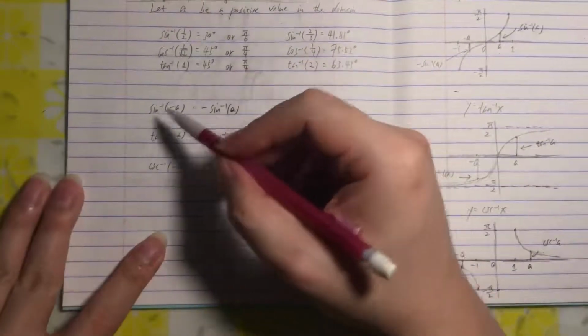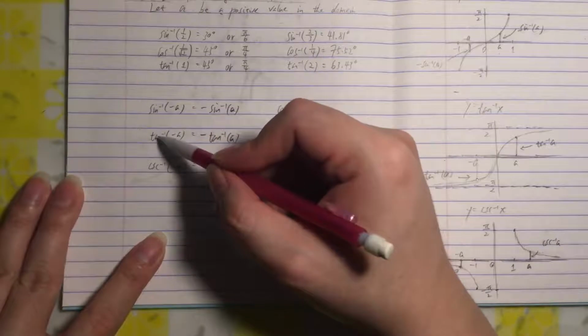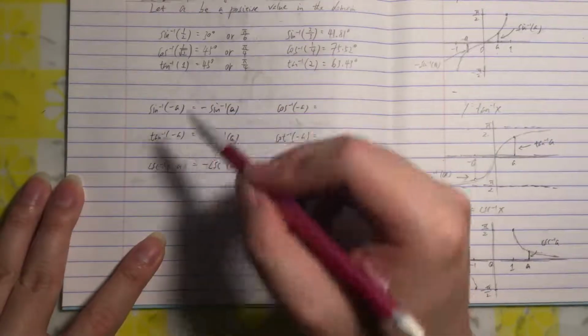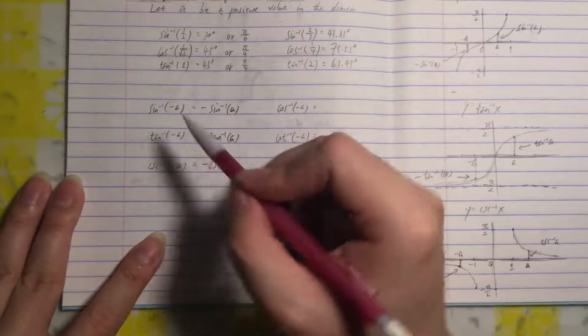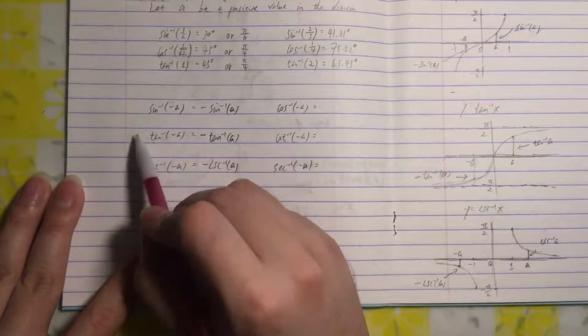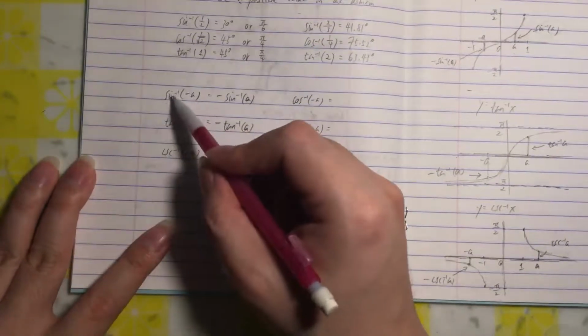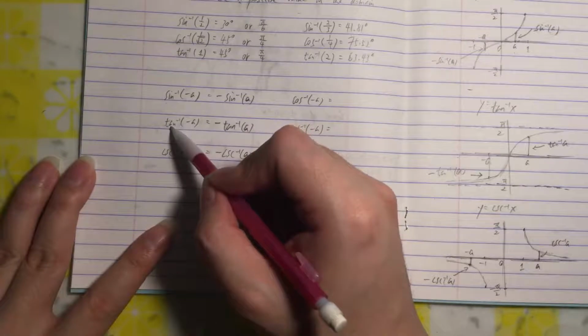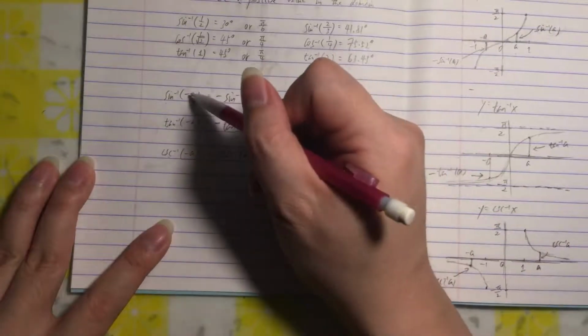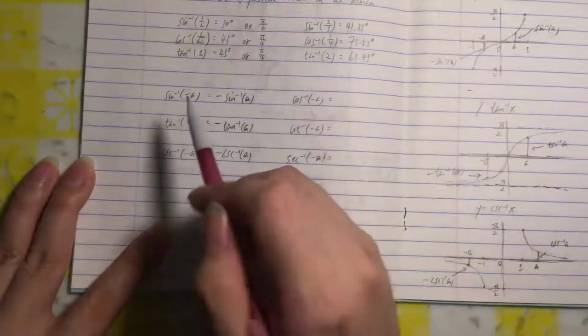So for these three functions, inverse sine, inverse tangent, and inverse cosecant, if the value inside the parentheses is negative, I can always pull the negative sign outside.